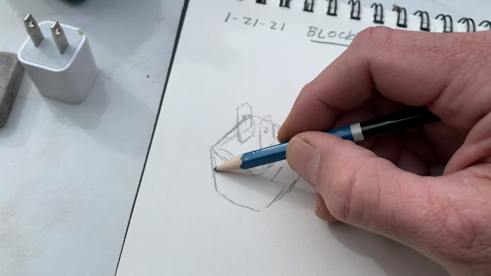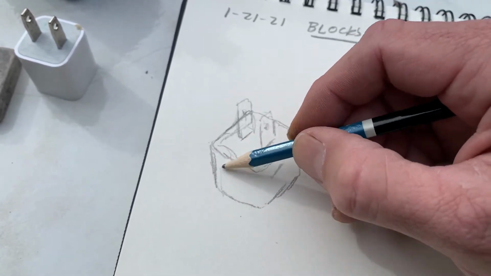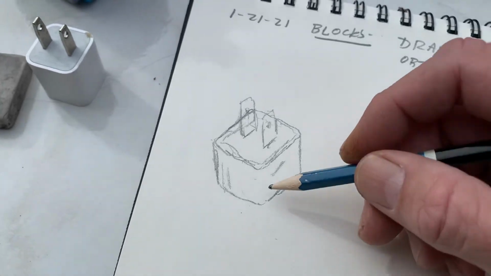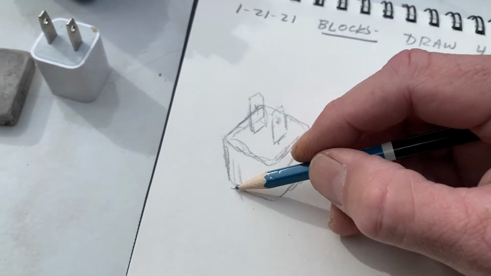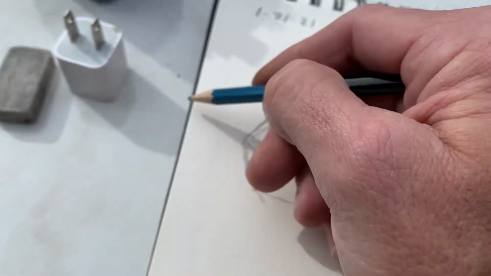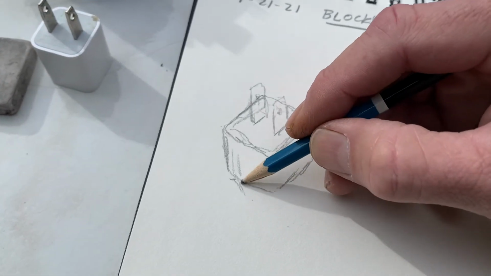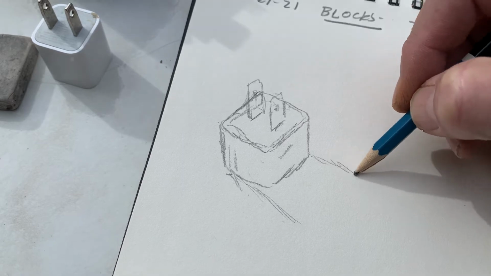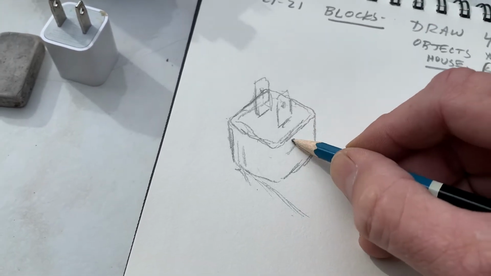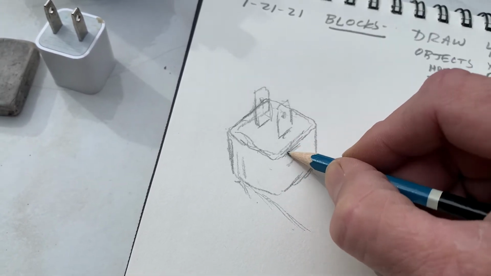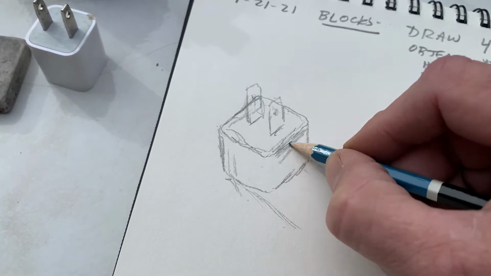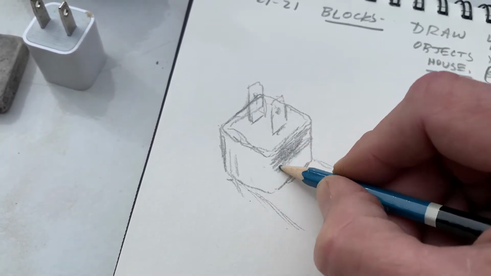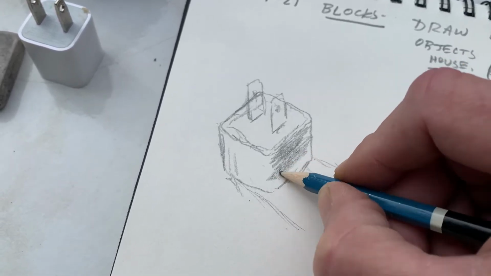Now you see how the sides of this are darker. So I want to show that in my sketch. And then the best way to learn shadow, you see that shadow right there? That's going to help me learn how a shadow goes, okay? Again, this is nowhere near finished. Again, I'm going to use the edge of my lid to shade this in.